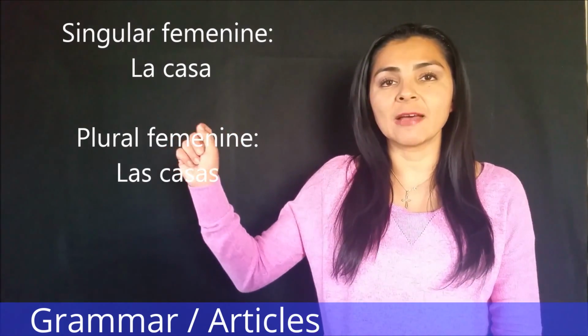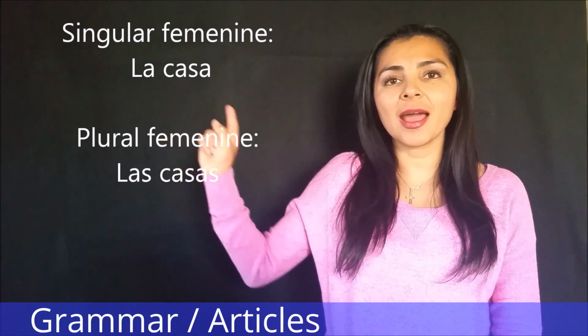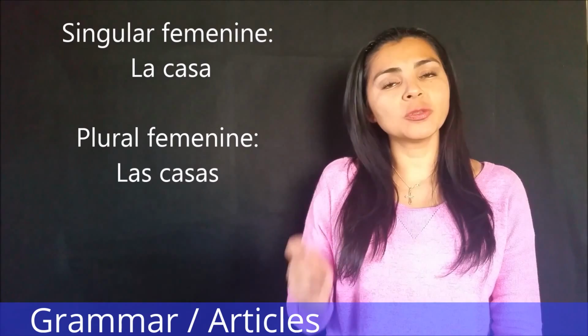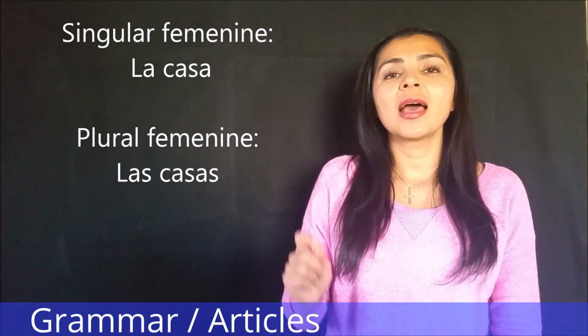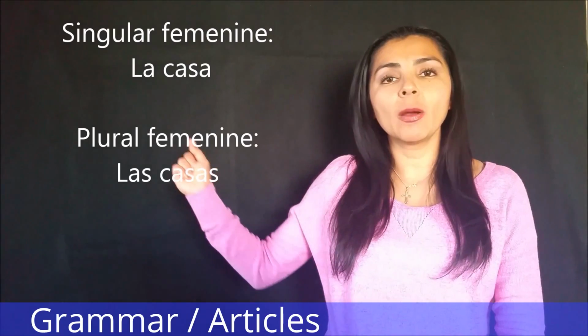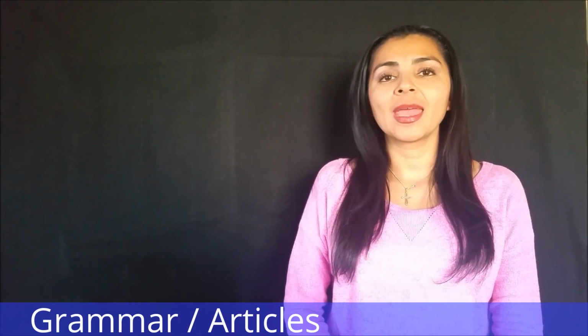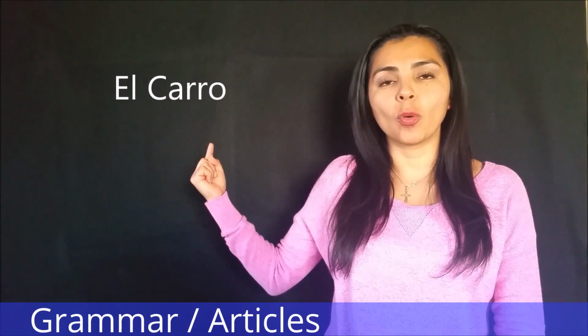So there must be agreement first in gender. La is a feminine article, casa is a feminine noun. La casa. Now, there must be an agreement in number. Casas is plural, so the article must be first feminine and second plural. Las casas. Okay? Now, let's try with a male article. Carro. El carro.